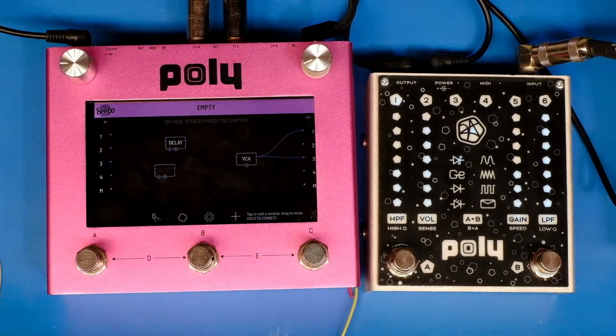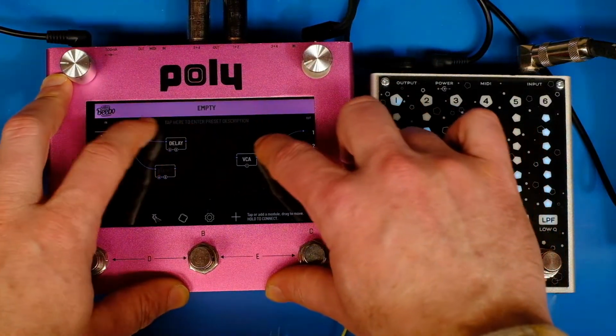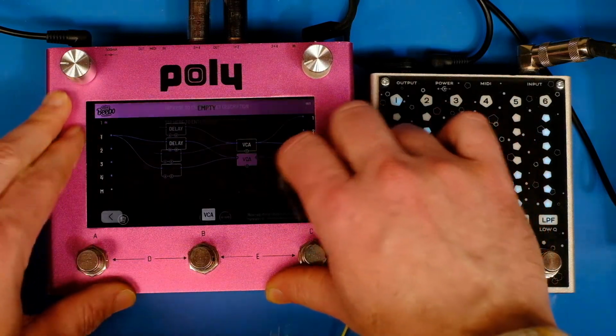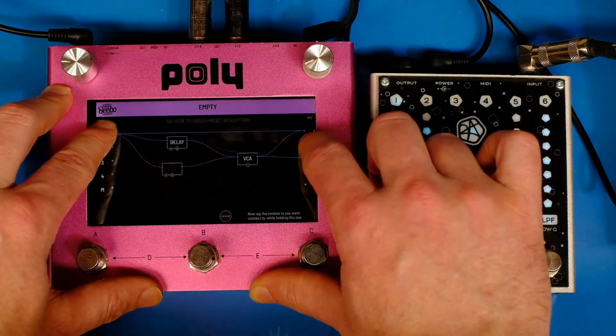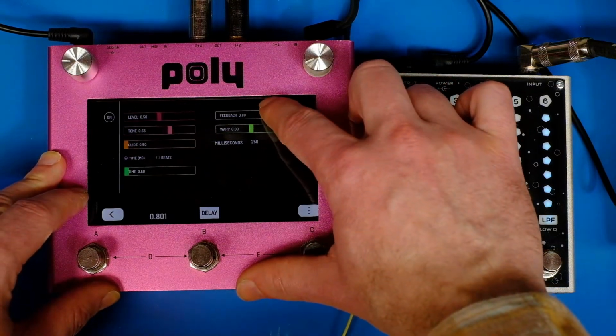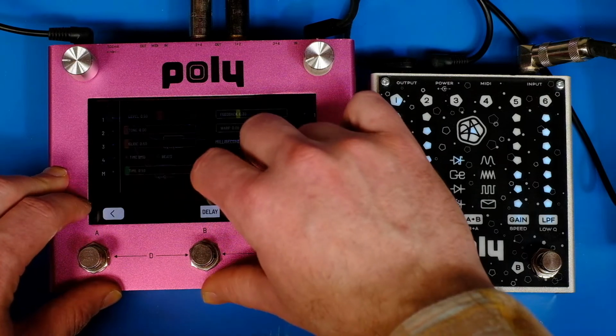It does work nicely with lots of other modules. Like in the case of these delays, you'll see, run these guys into this VCA, crank our levels back up. I don't know if these are getting obviously different enough. This one's got tons of feedback and a relatively short time.